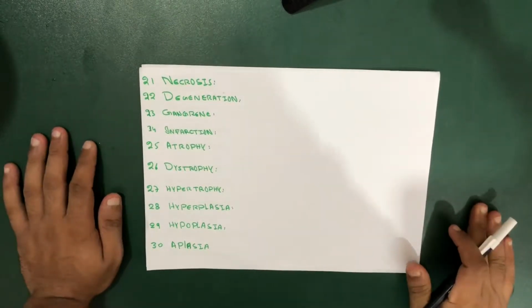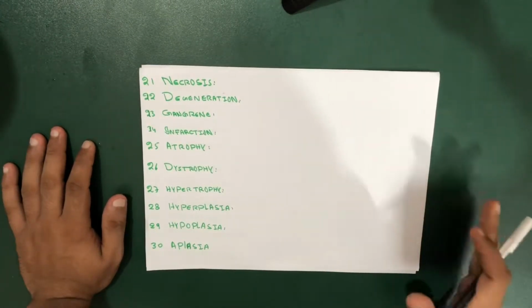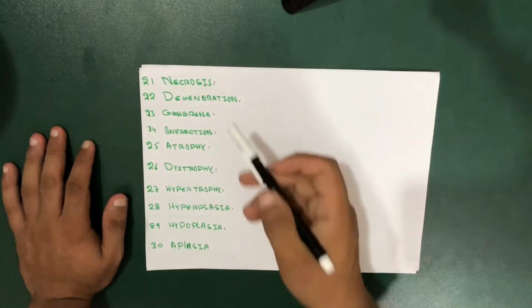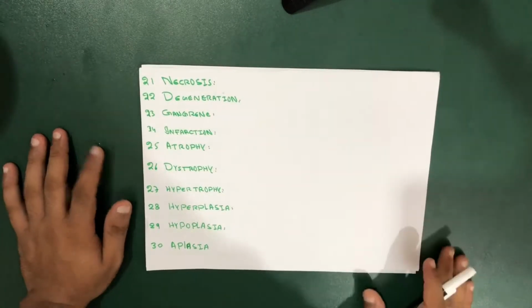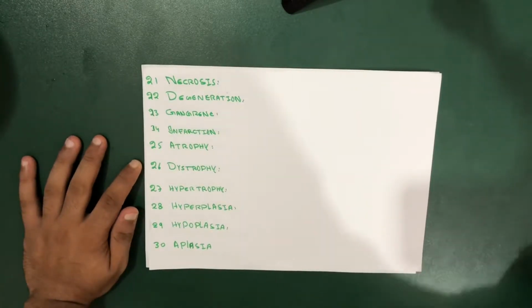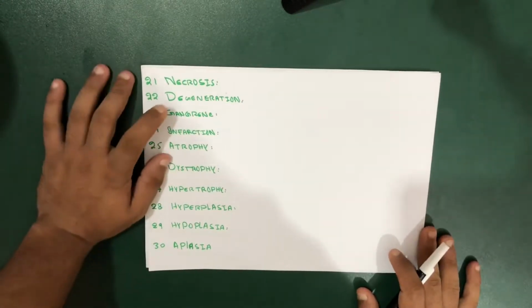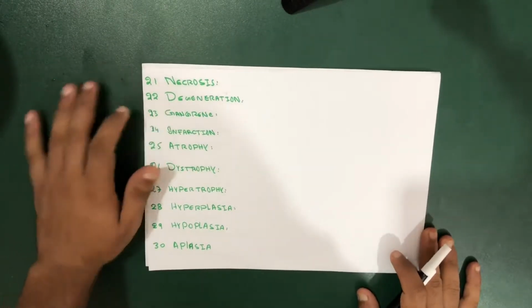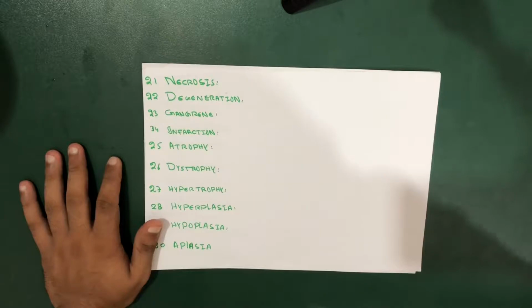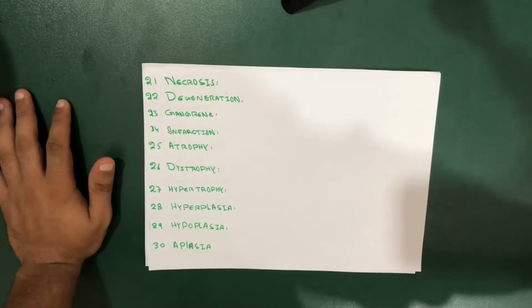Right, now we'll discuss other basic terms and the definition of clinical anatomy. We have 10 others, from 21 to 30. We have already talked about a few of them before. Now we start with necrosis. Necrosis means a local death of a tissue or organ due to irreversible damage to the nucleus.